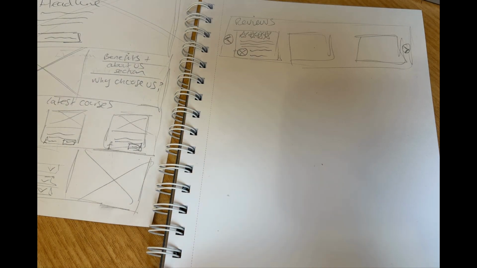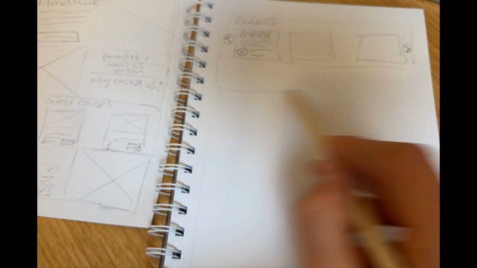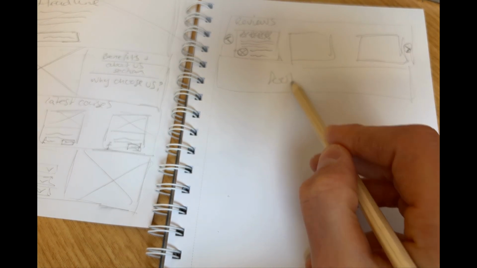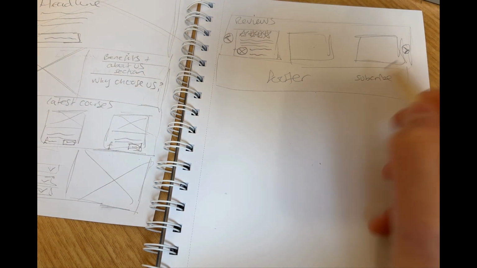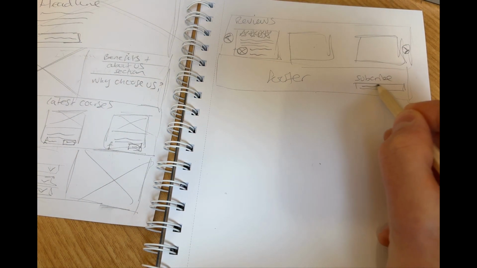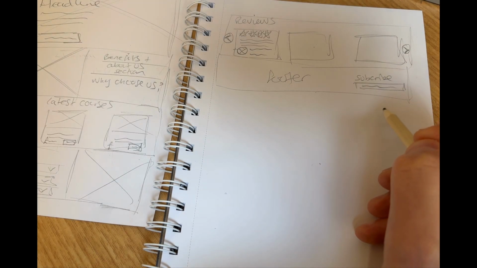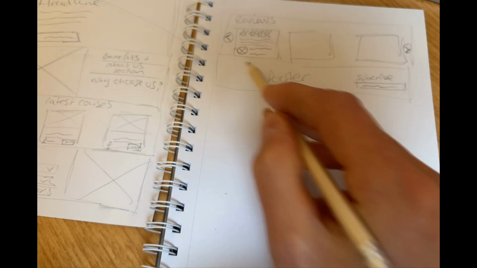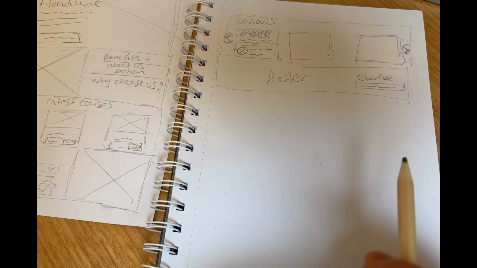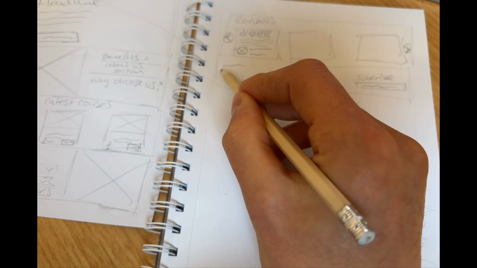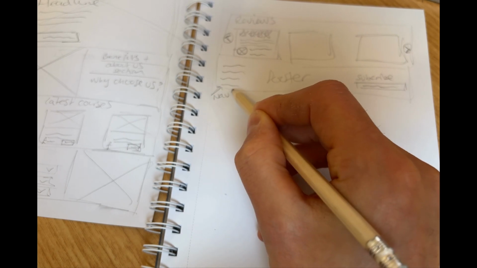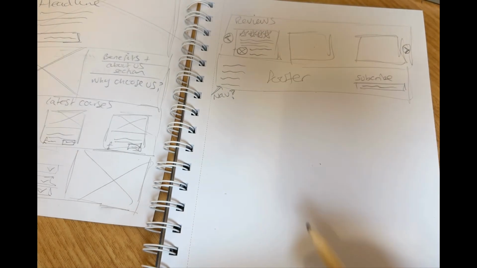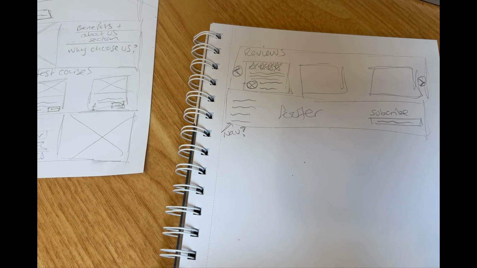Okay, and I think lastly, we probably want to add in a footer section here. So I'm just going to label it footer. I'm not really sure what we're going to put in here yet, but maybe there could be a subscribe section, so maybe you can enter your email address in here to subscribe to an email list. Maybe this could be some extra address details, navigation. I'll just add in a couple of things here and mark it as navigation or nav, just put a question mark.